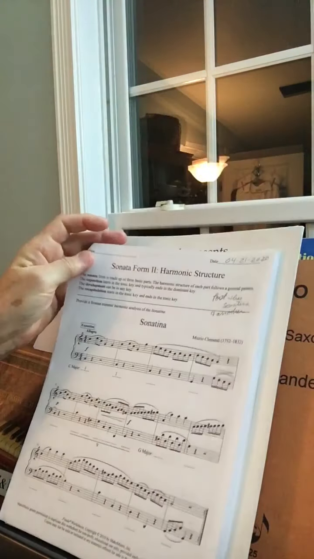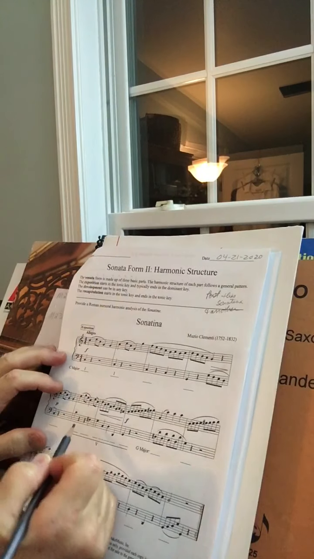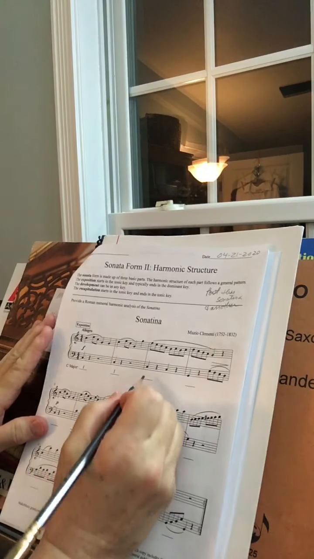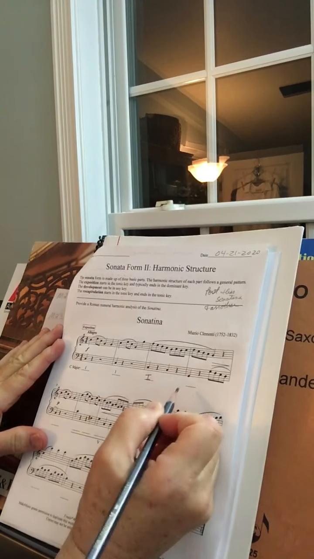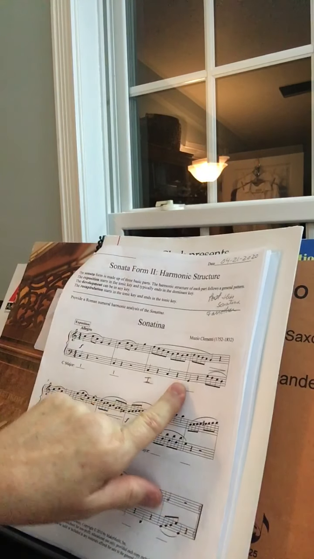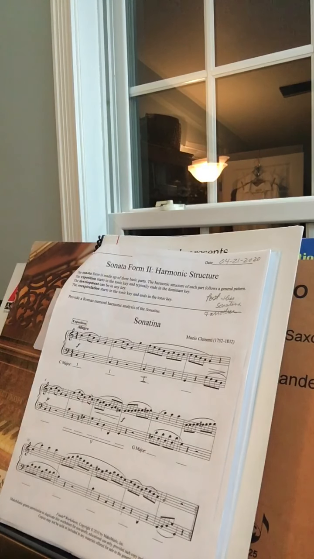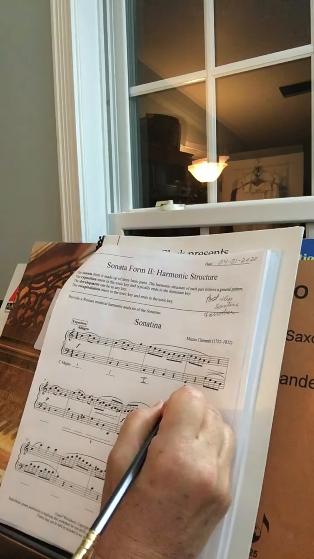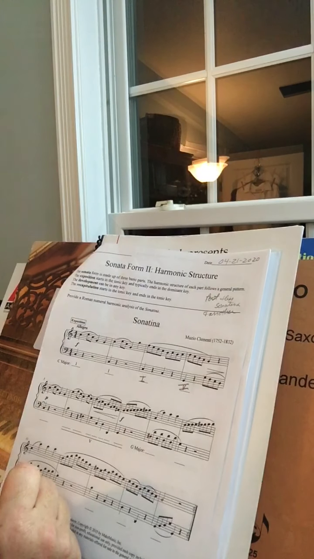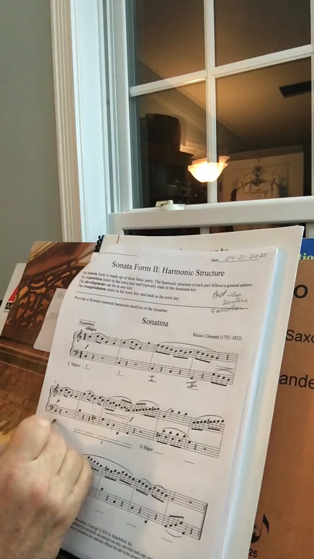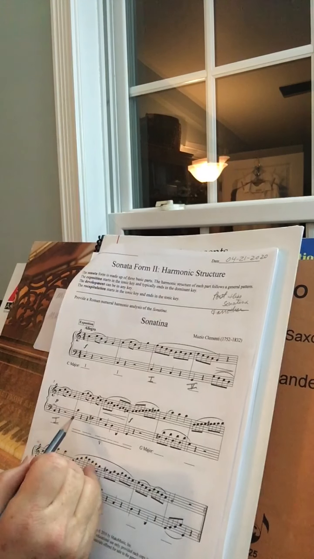So let me just go through and show you the chords. The Roman numeral 1 is the tonic chord, C major, and we have that here and here. Now in this measure, most of the notes are from a G major 5-finger pattern, a G major chord. So we'll say that's the Roman numeral 5 for dominant, and then we're back to C here. But now we're getting a little interesting.